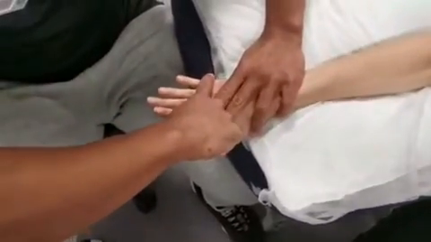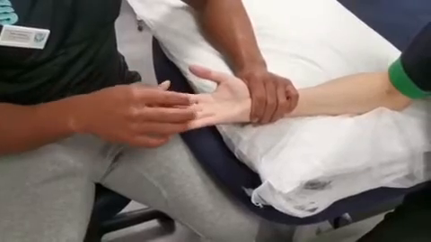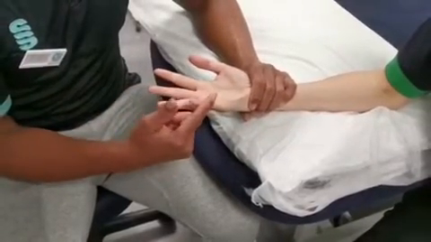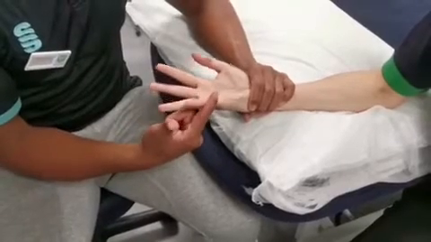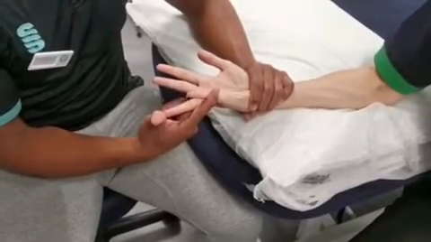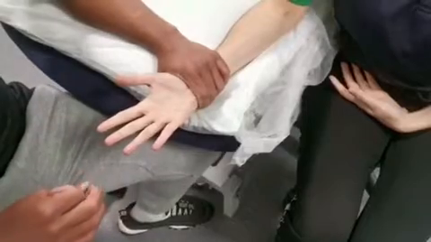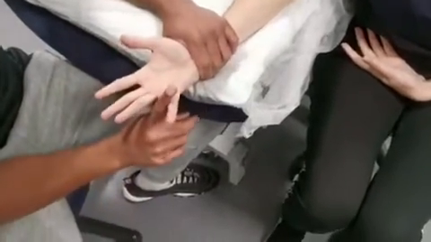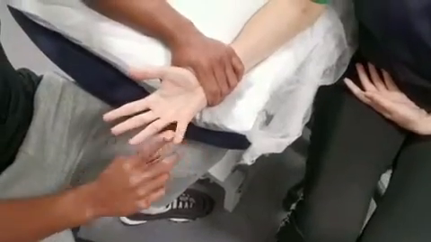There we go. Now the abductor digiti minimi. So if I get you to push out while matching resistance this way, there we go. So the next one I'll be doing is the adductor digiti minimi. So if I get you to resist while coming in, there we go.